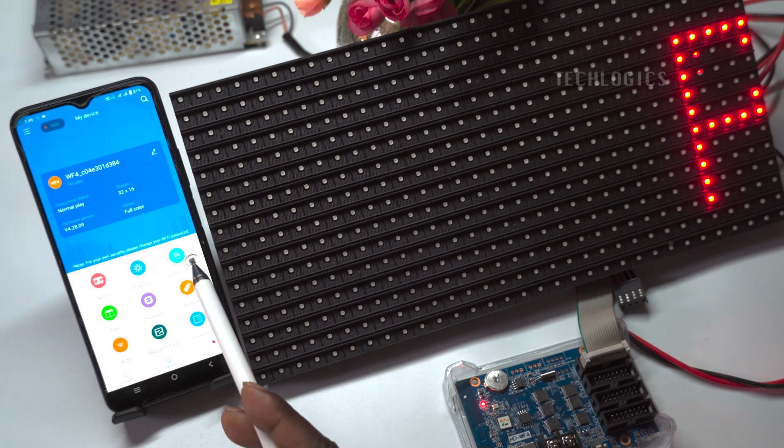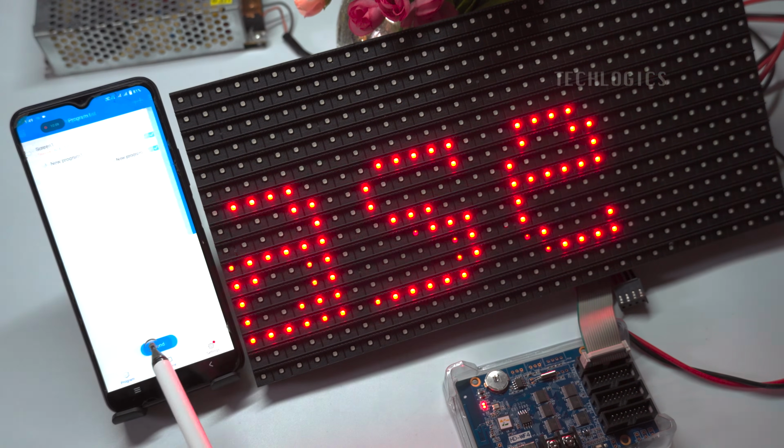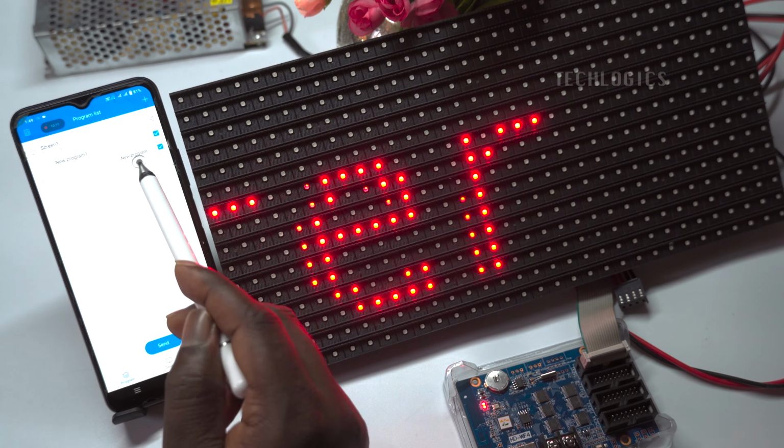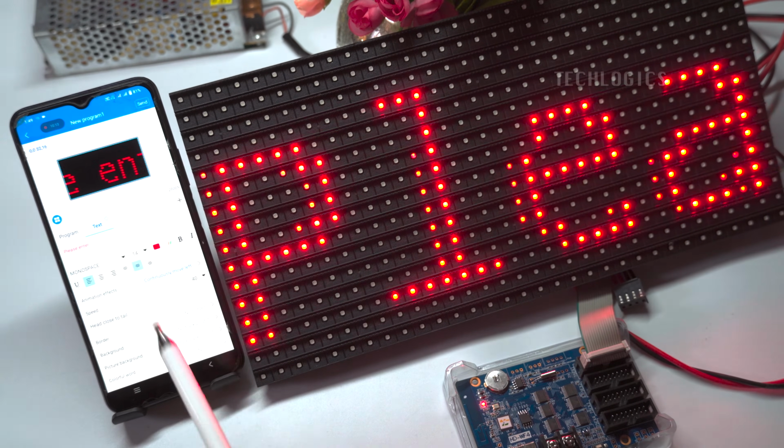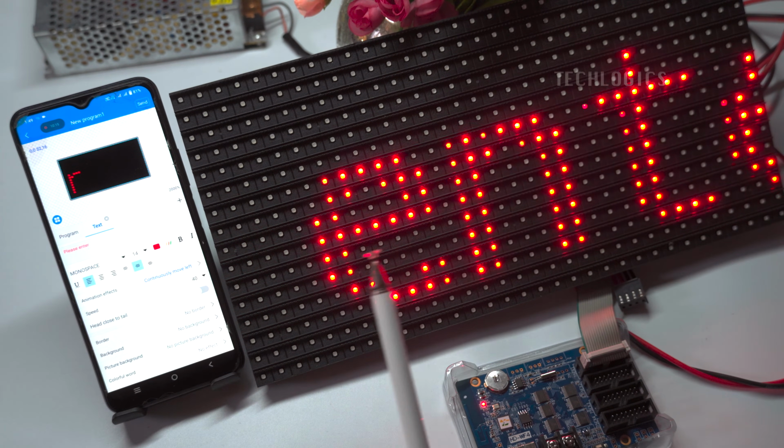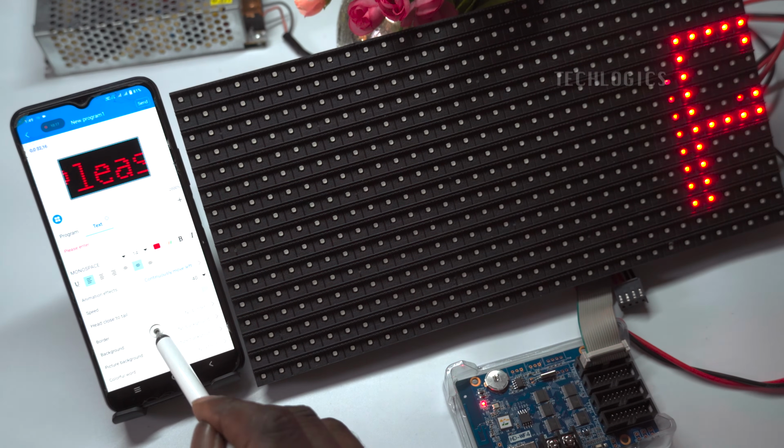Now, the text program is displaying exactly as per the app's program color, font type, and size on the display panel. You can start creating your content and upload it to the controller for display.